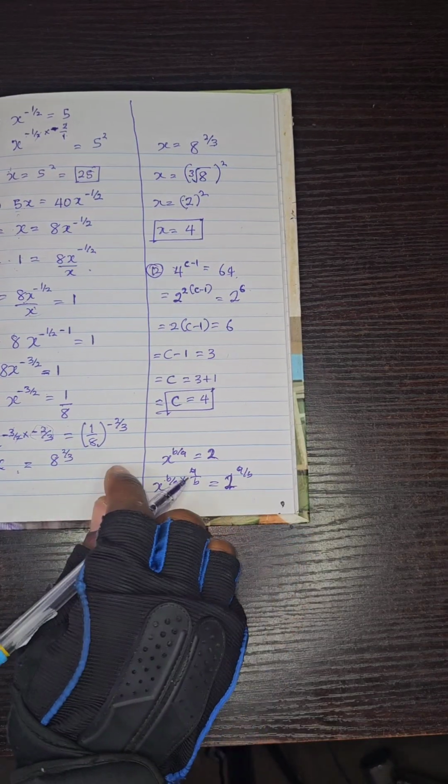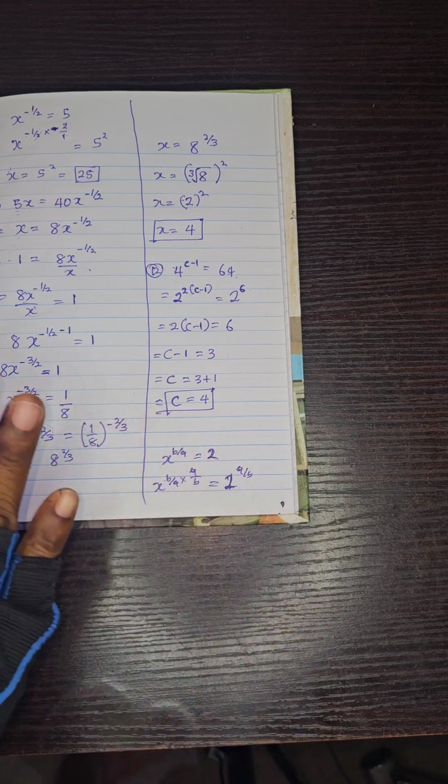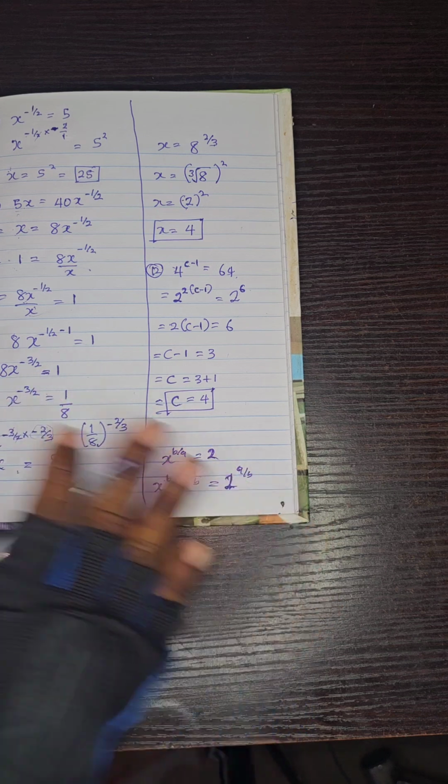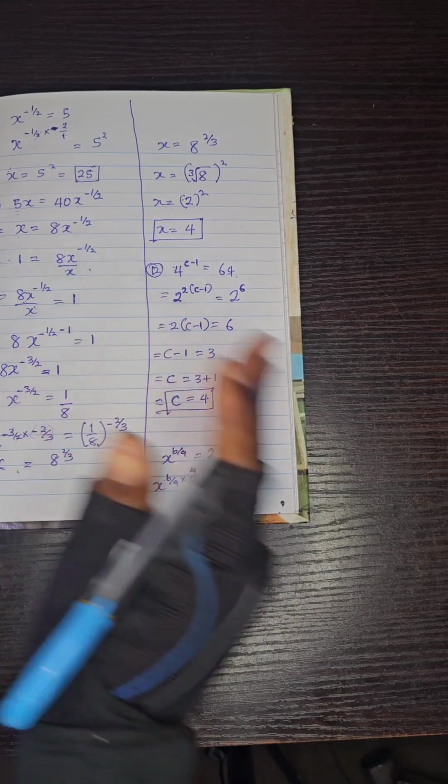But mind you, before you start solving this, you must have finished all your division of the normal numbers, all your division, multiplication, whatever. Make sure that x is alone on one side of the equation and numbers are alone on the other side of the equation.